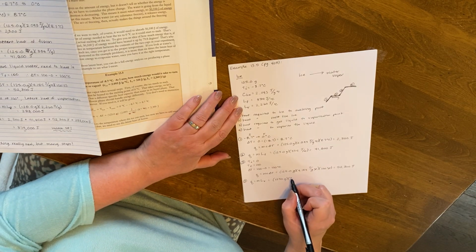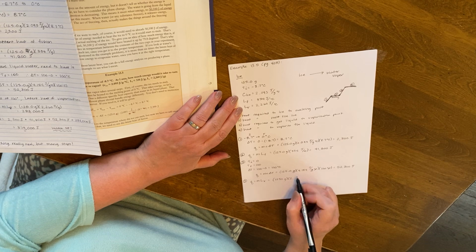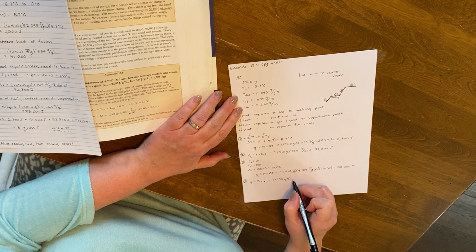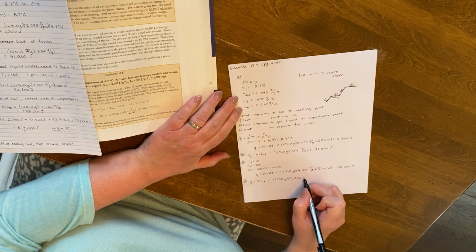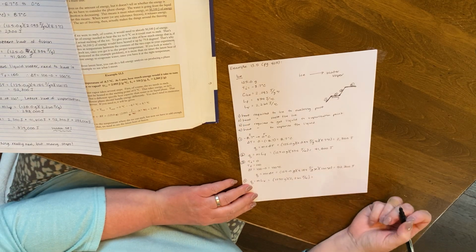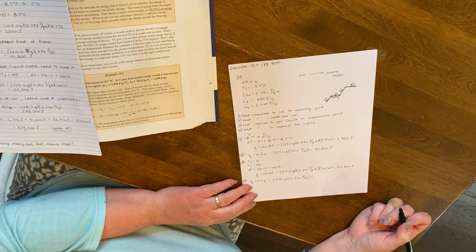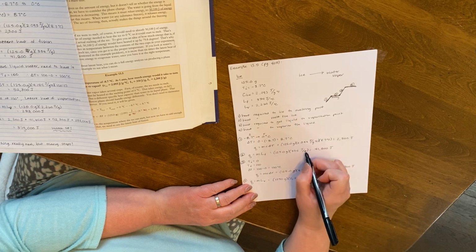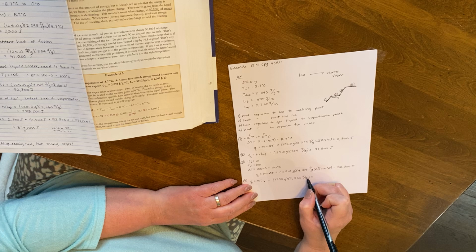Latent heat of vaporization is 2,260 joules per degree Celsius. Hold on. This is not joules per degree Celsius, this is joules per gram.